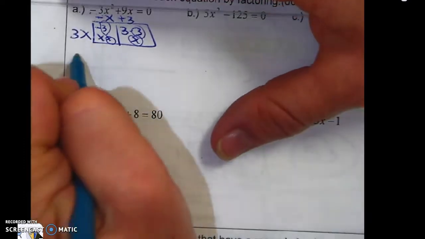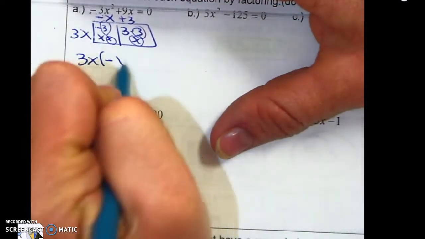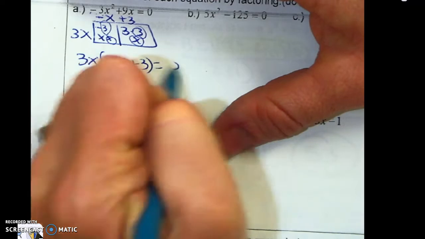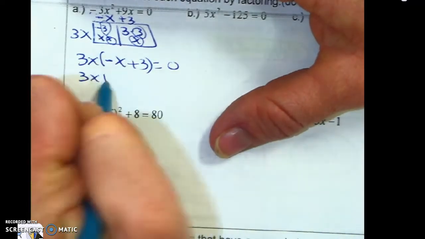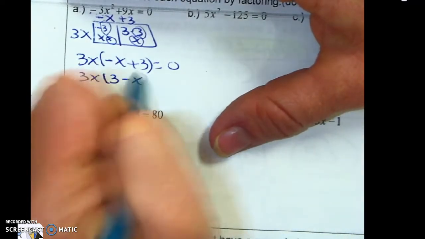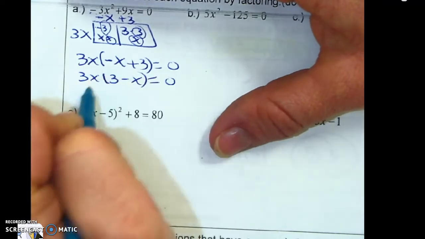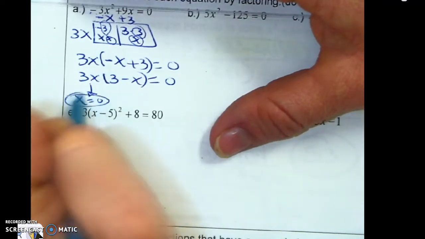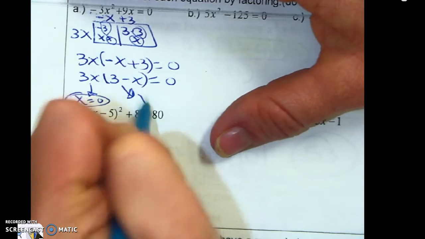So now I'm going to rewrite this as 3x times negative x plus 3 equals 0. It's honestly easier for me to see it this way, so I just switch them. So I know x equals 0, and 3 minus x is 0, so x equals 3.